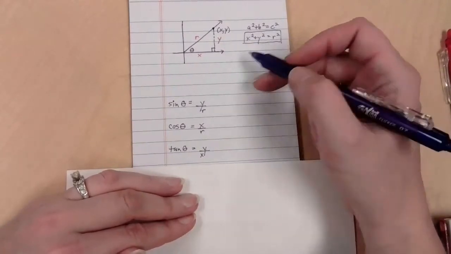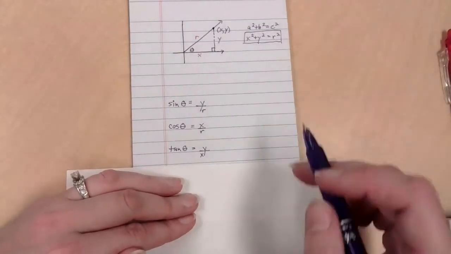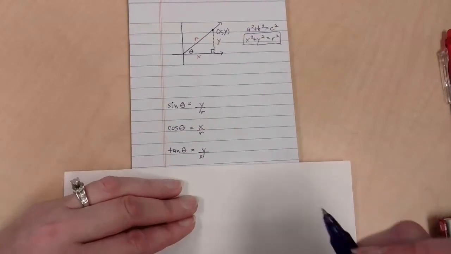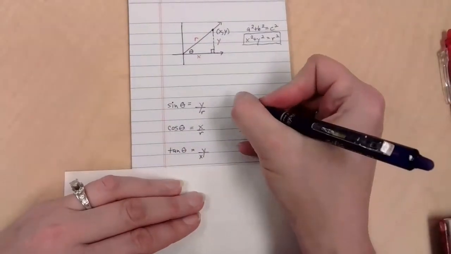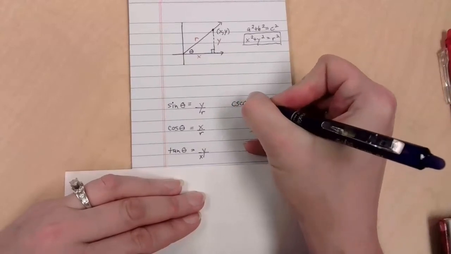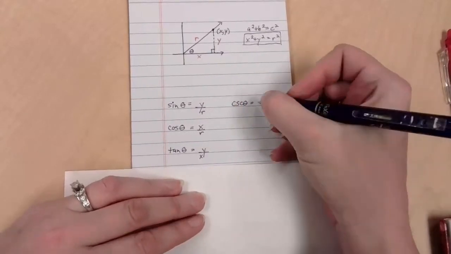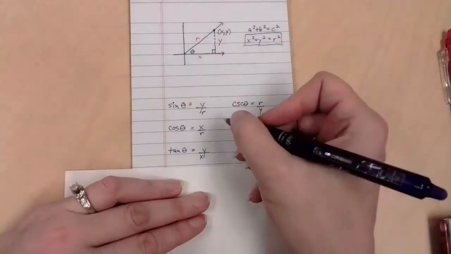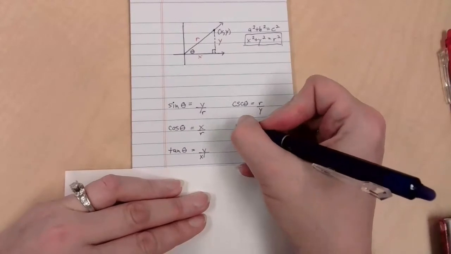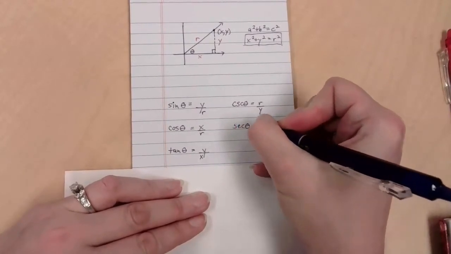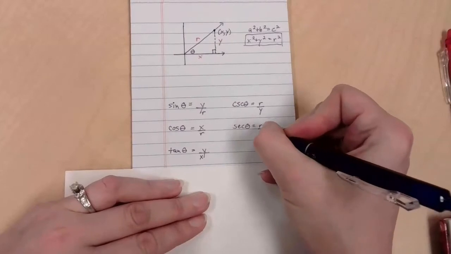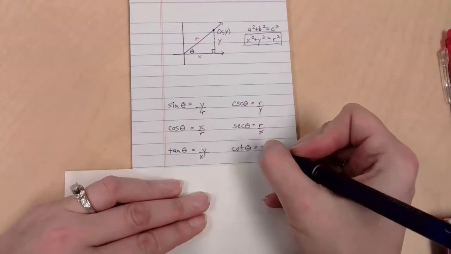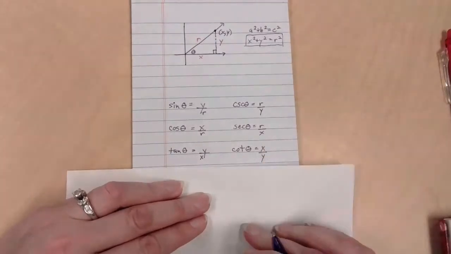Have the ordered pair, find r, make my triangles opposite, adjacent, hypotenuse, you got it. Do you remember the reciprocals? Sine has a reciprocal. Its reciprocal is cosecant. You remembered that, right? Which means cosecant is going to be r over y. Reciprocal. Literally, flip it over. Cosine's reciprocal is secant. Again, secant of theta is going to be, flip it over, r over x. And tangent's reciprocal is cotangent of theta, which is going to be x over y.